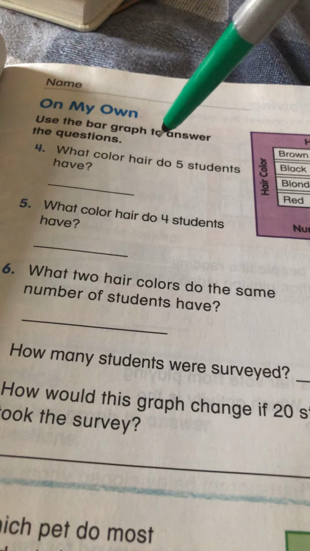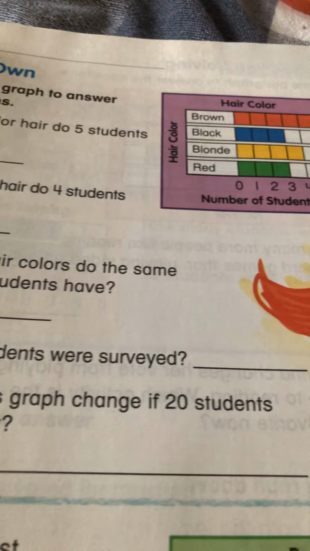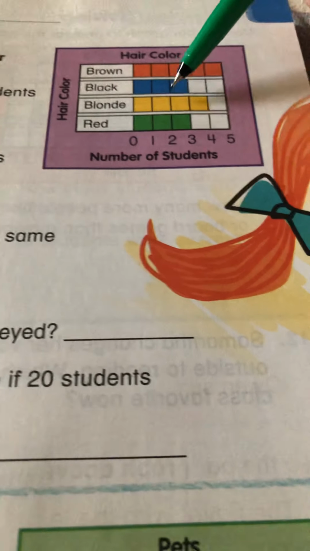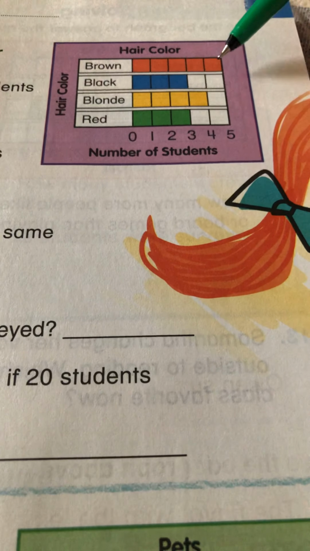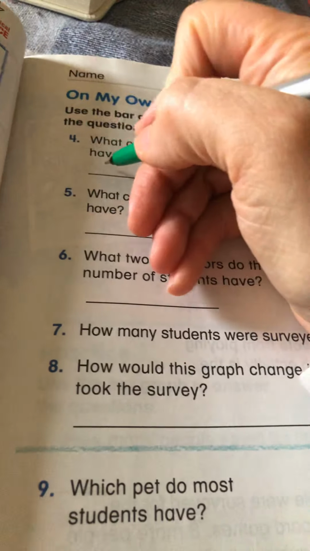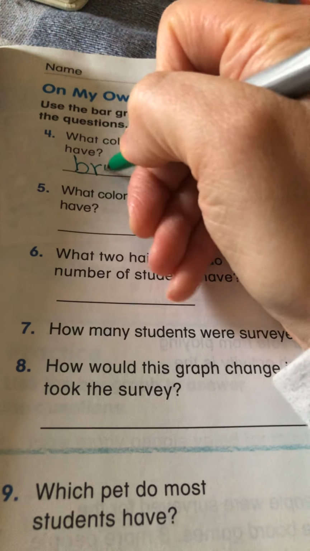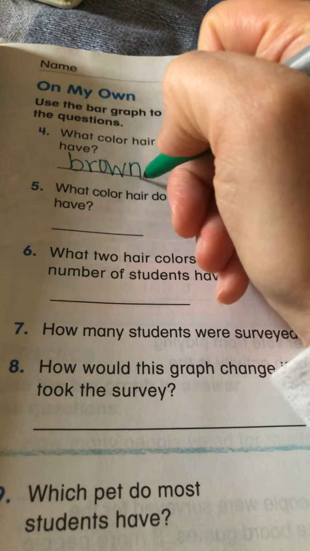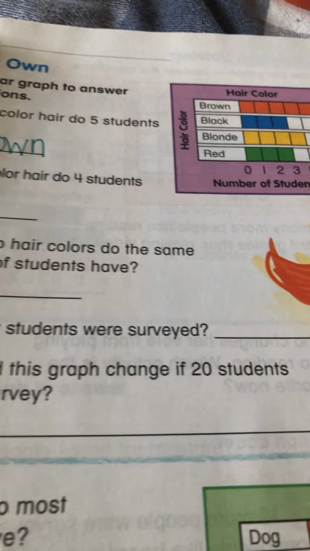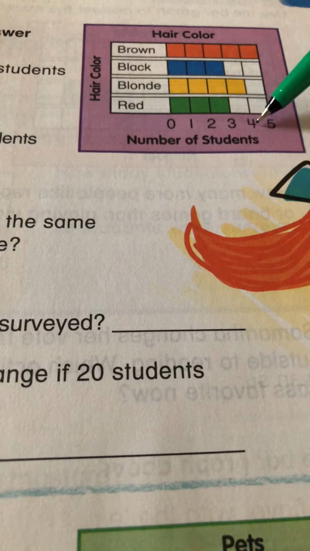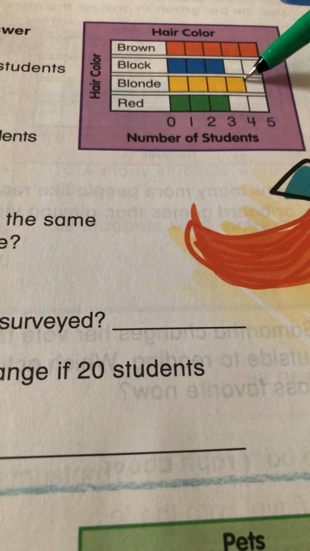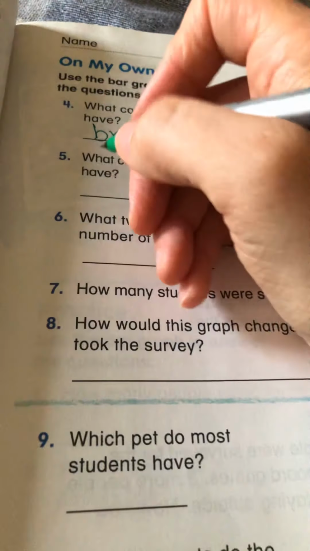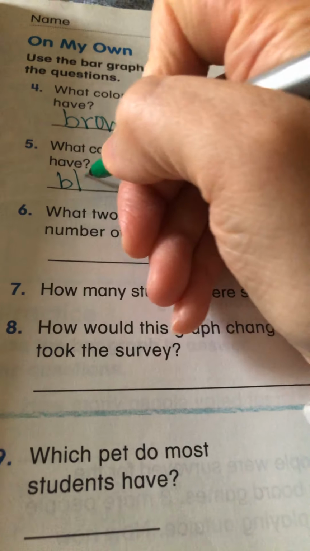Which color hair do 5 students have? So I'm going to look here. I'm going to go all the way to 5, and it's brown. So I'm going to write down brown. What color hair do 4 students have? Look at the number down here. What matches up? Blonde. So number 5 is blonde.